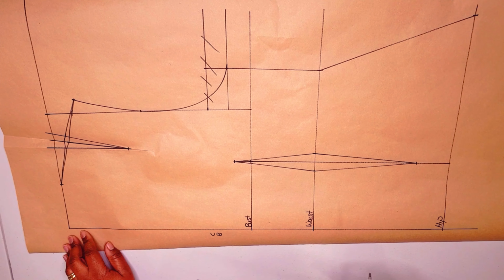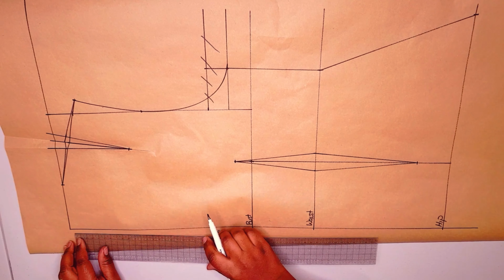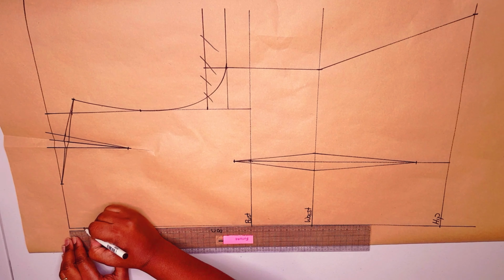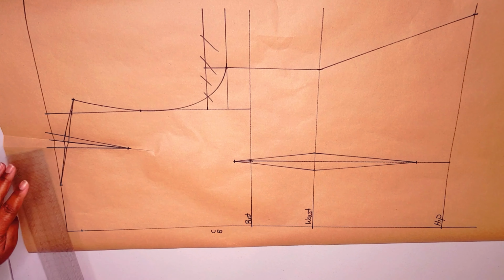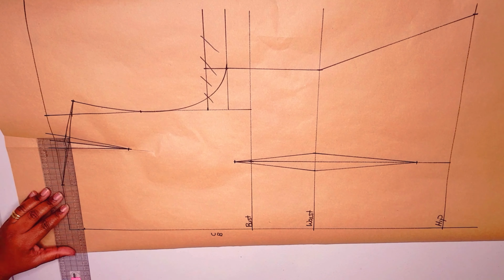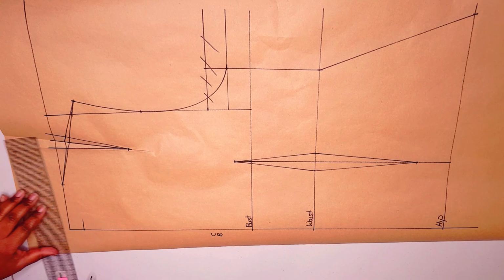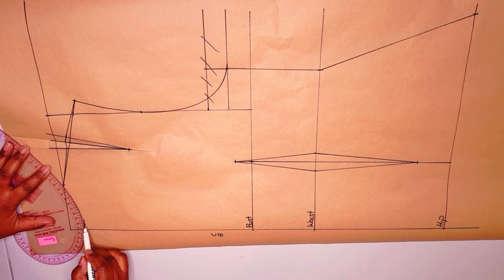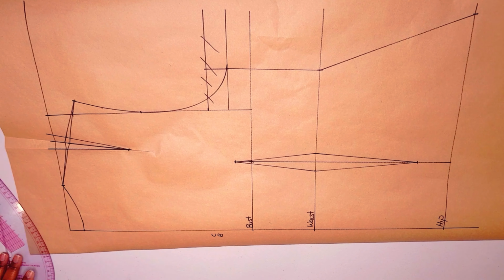Let's put in our neck depth for the back. So 2.5 centimeters down from the corner there. Square a little line across. Get your curved ruler and connect it like that.